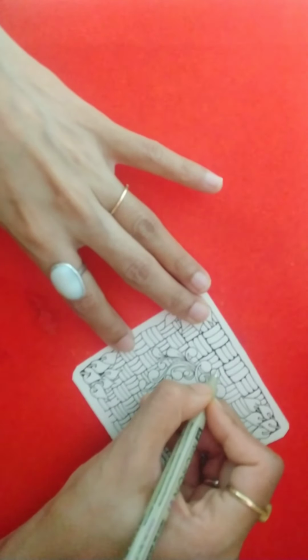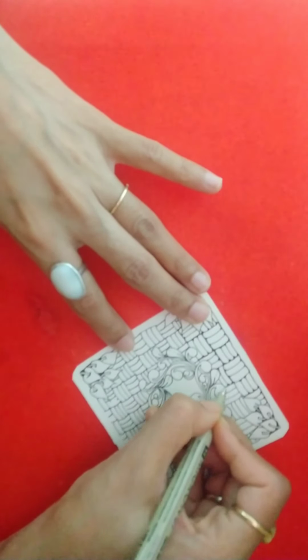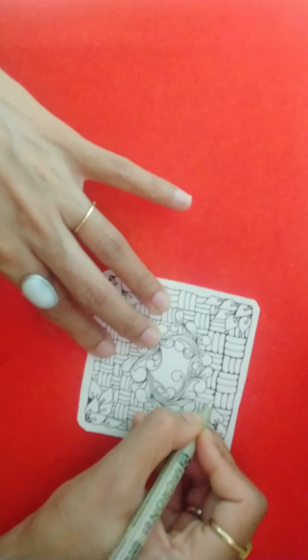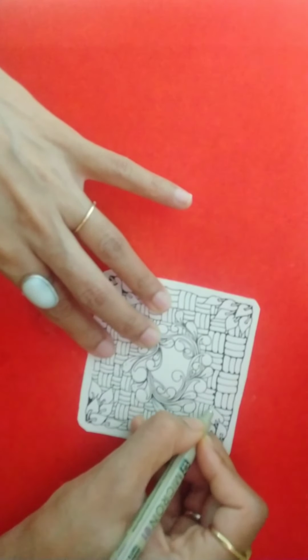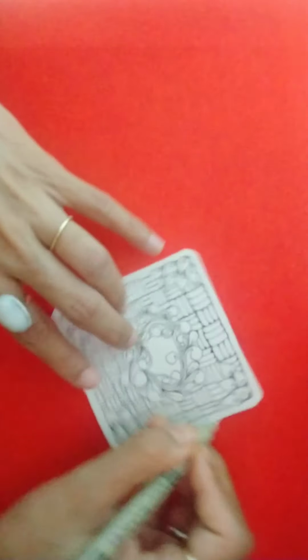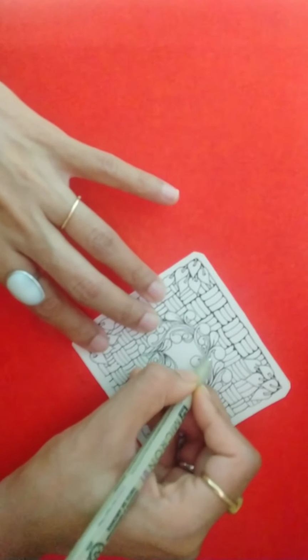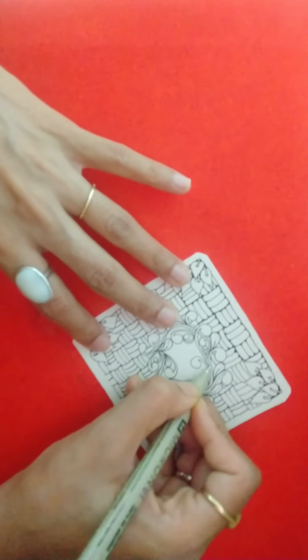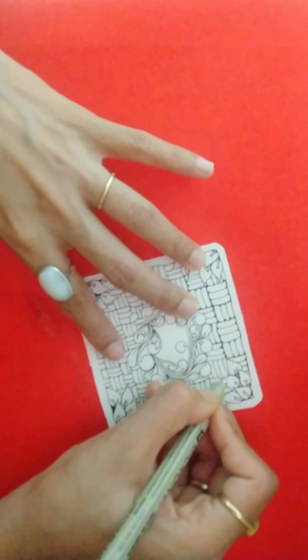So going to do this exercise throughout my tile for all the Keekos, right? Like this.